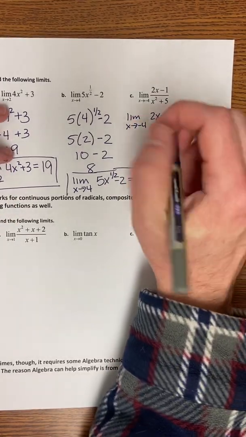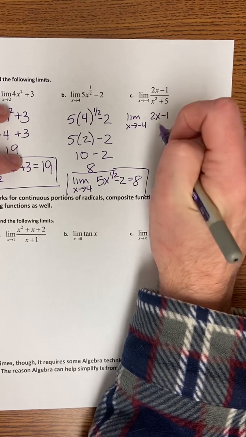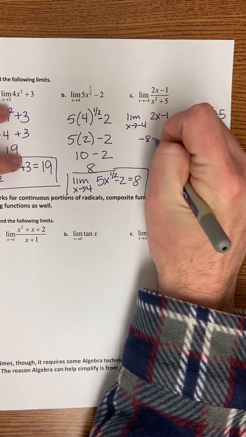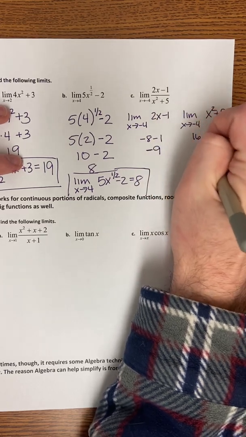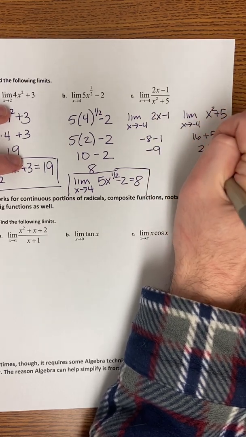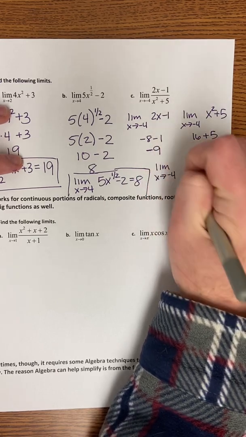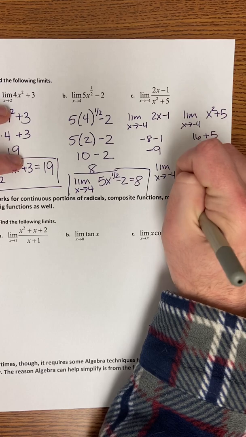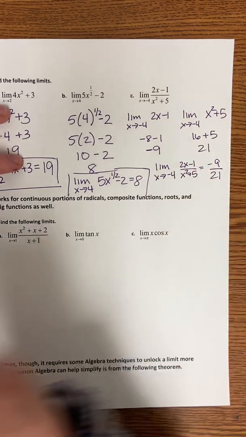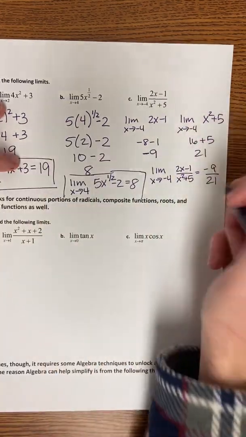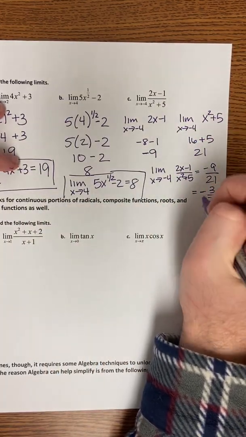When I plug in -4 here, I get 2 times -4 minus 1, which is -8 minus 1, or -9. When I plug in -4 here, I get 16 plus 5, which is 21. That means the limit as x approaches -4 of 2x minus 1 over x squared plus 5 is -9/21sts. If you can reduce, go ahead and reduce. So I believe this should be -3/7.